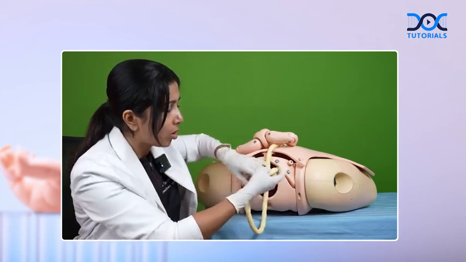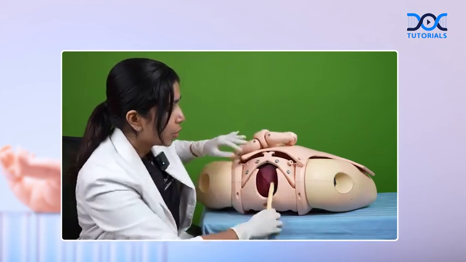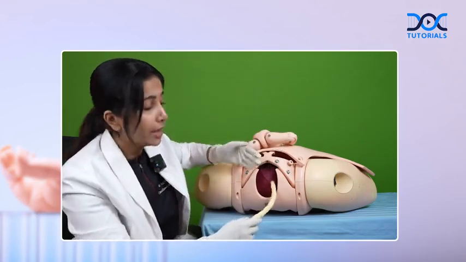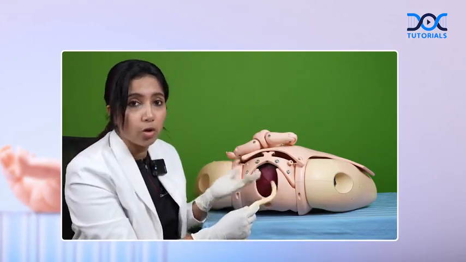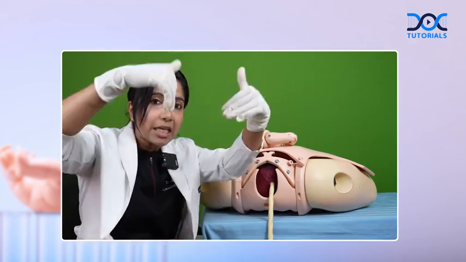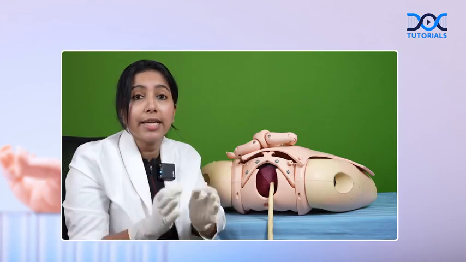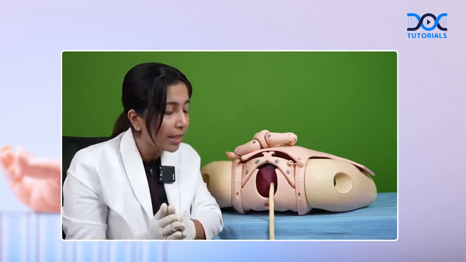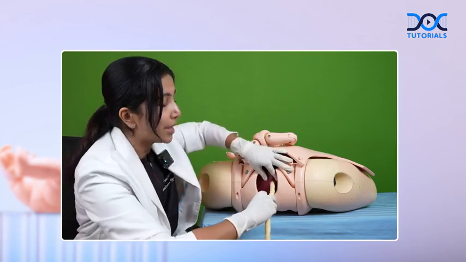Again, after cutting the cord as well, you will not just pull out the umbilical cord. What will happen if you pull it out? Either the cord can get torn from there, which is known as cord avulsion, or your uterus can invert and come outside, leading to a complication that is uterine inversion. So you will wait to see the placental separation signs.